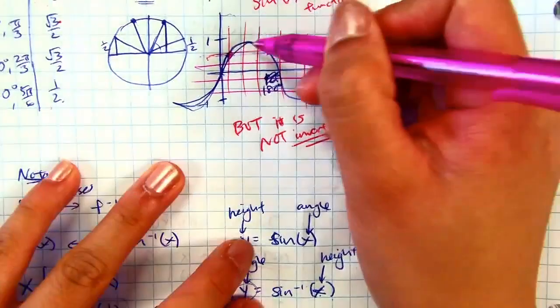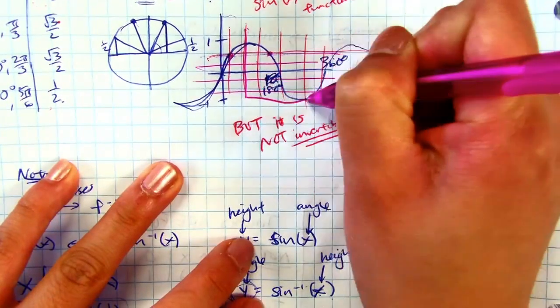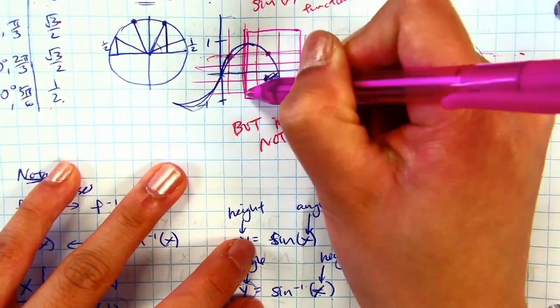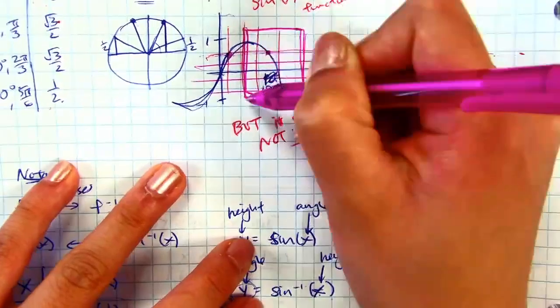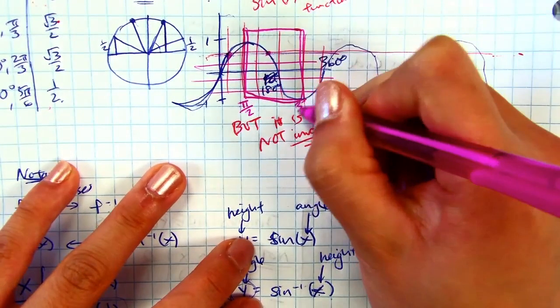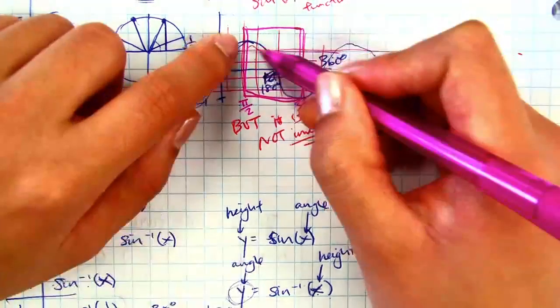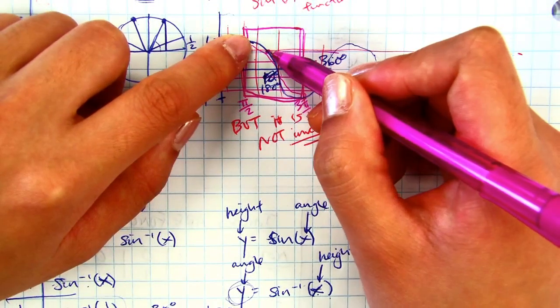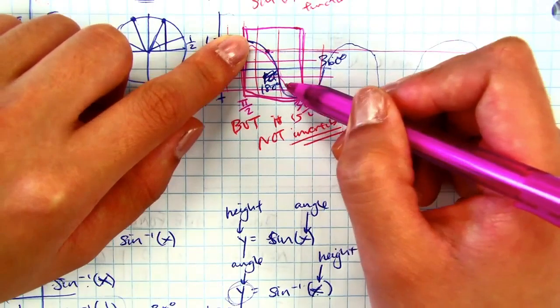I can choose this piece right here, from the maximum point to the minimum point. So from, this is pi over 2, I believe, and this is 3 pi over 2. If I just choose this section of the graph, then when I do the horizontal line test, you'll notice that it doesn't repeat the height anymore.